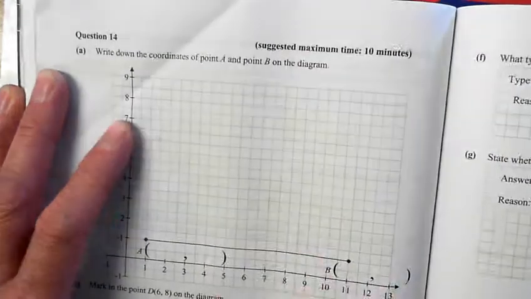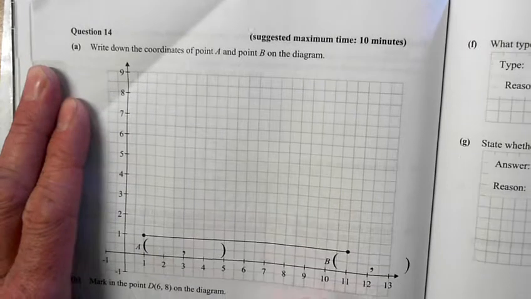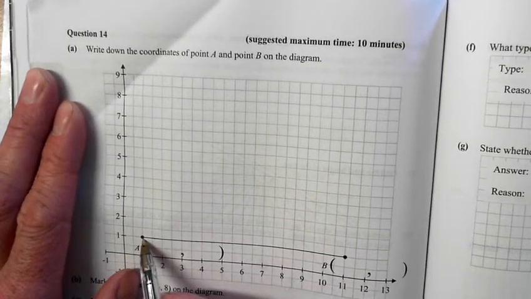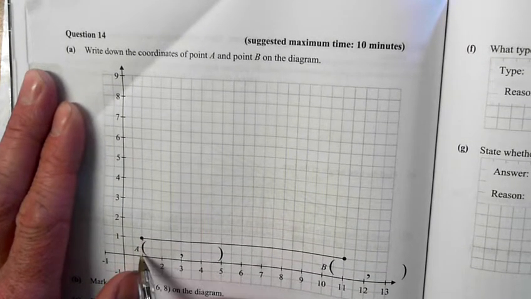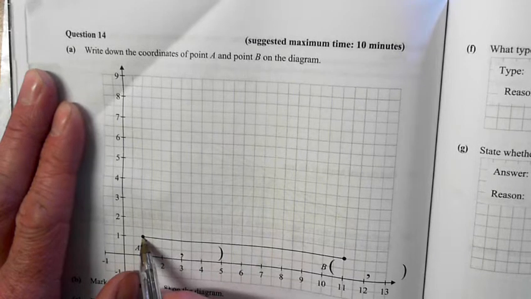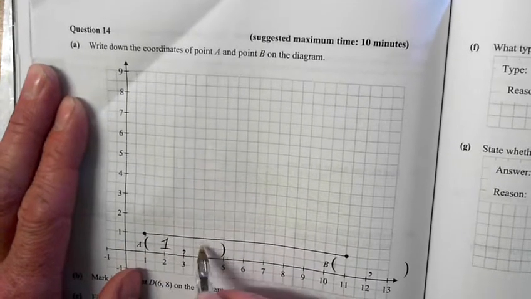Right, question 14. First of all we have to write down the points. What's the point A? Tell me. What's the point A? 1 and 1. 1, 1.